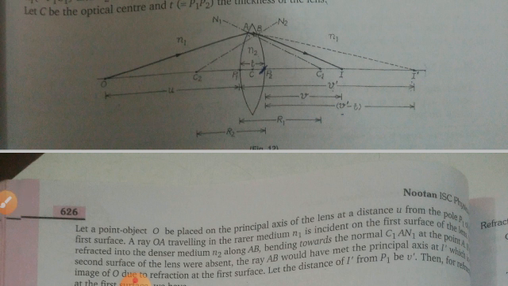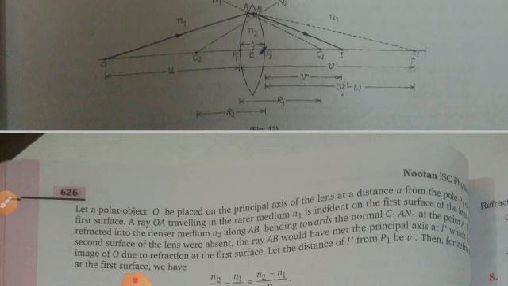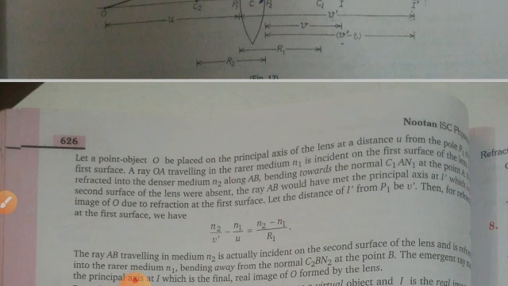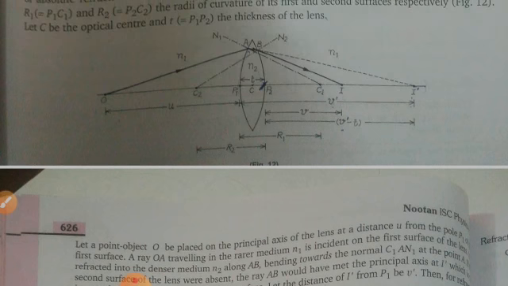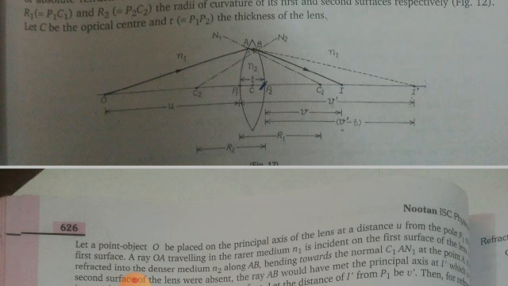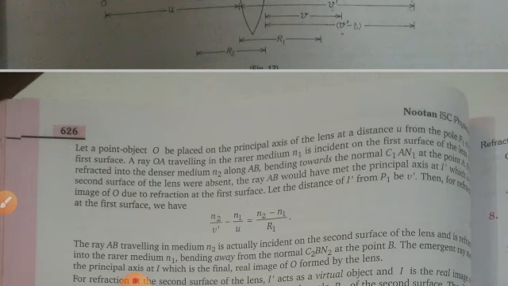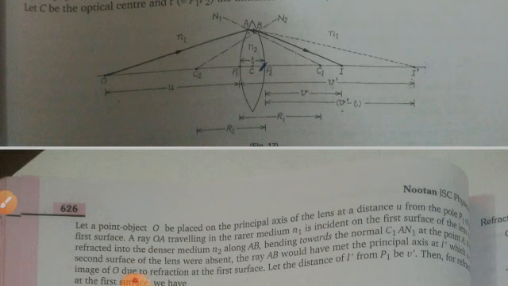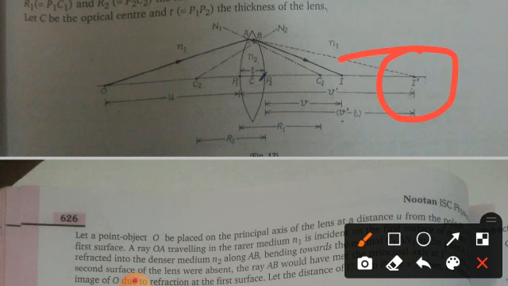You can see from the figure at the point A. If the second surface of the lens were absent, then what would happen? The ray AB would have met the principal axis at I dash. If the second surface is not present in the lens, then the ray would meet at the point I dash, from P1, which is the image of O due to the refraction at the first surface. So this is the image of the object O after refraction from the first surface.